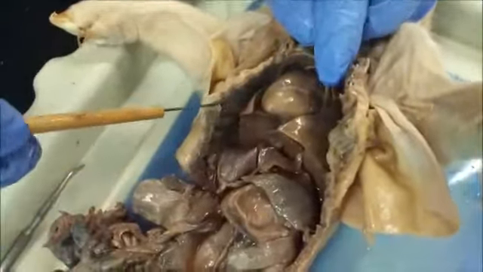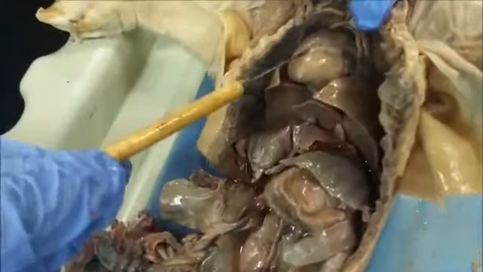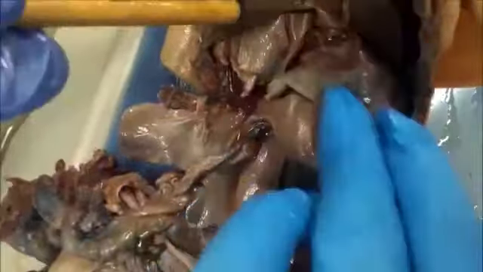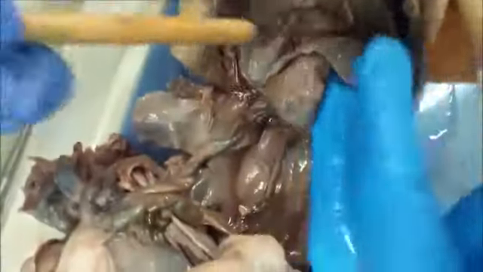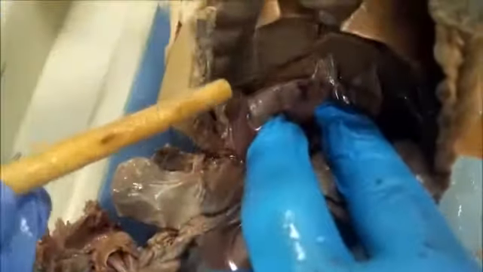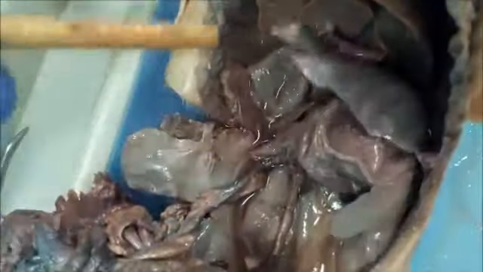Alright, as you can see here, we've opened the thoracic cavity. Here is the heart and what remains of the pericardium. The diaphragm again. Yeah, there's the diaphragm. And then down here is the esophagus, so it'll lead past the heart, behind the heart, down to the diaphragm and into the stomach, which is right here.